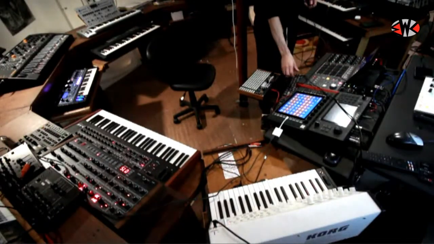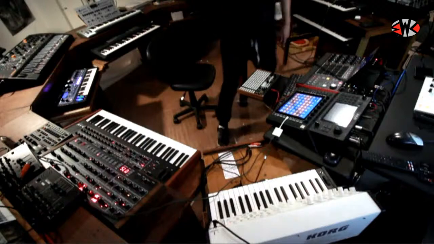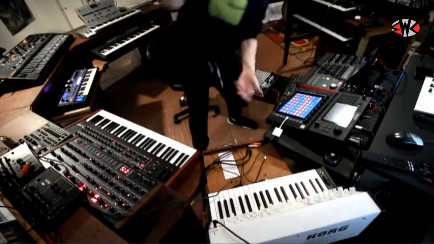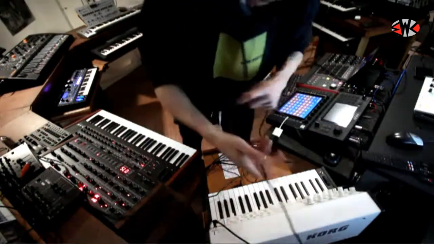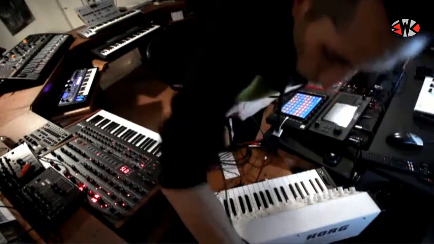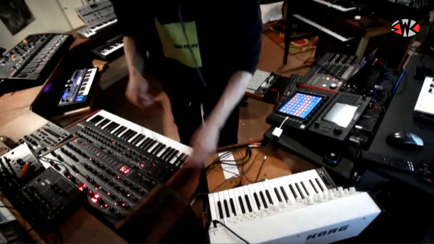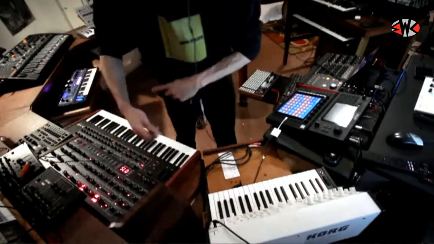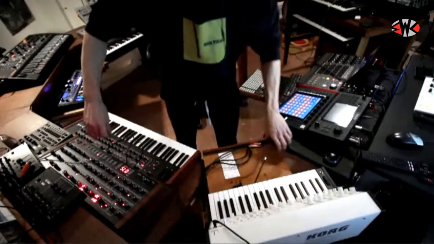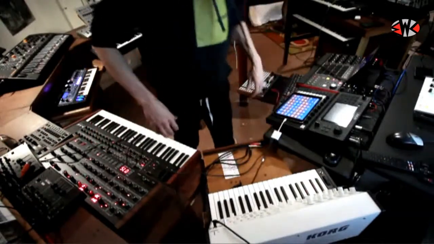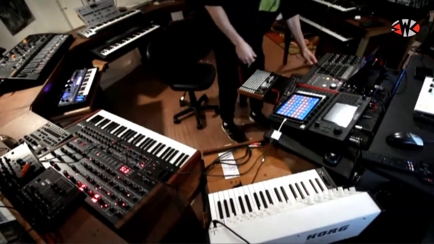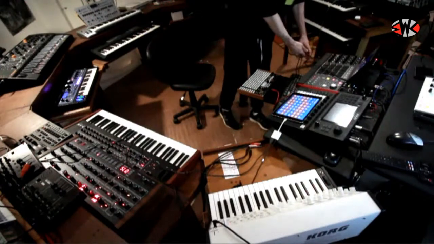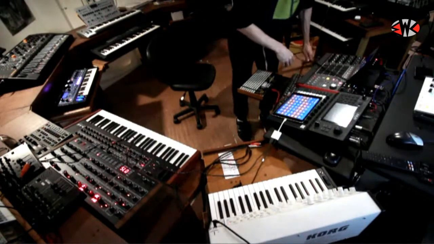So to be able to do that on many different devices at the same time, that's why multi-timbral MIDI is so important. Because without it, you're not able to move from piece to piece brainless.